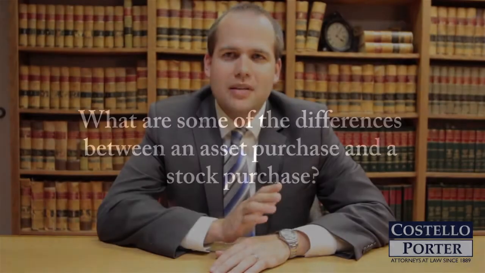One of the biggest differences between the ways to purchase a business is when you either purchase assets or the equity interests in that business. And there's some important aspects to consider when you're making that decision. For example, with an asset purchase, one of the major reasons to do that is when you're trying to avoid the liabilities that are associated with the business itself. You can purchase the assets themselves and leave the liability behind with the entity that you're not purchasing.